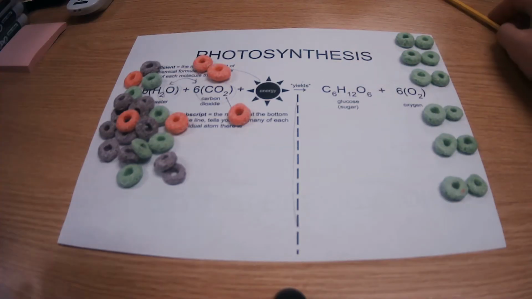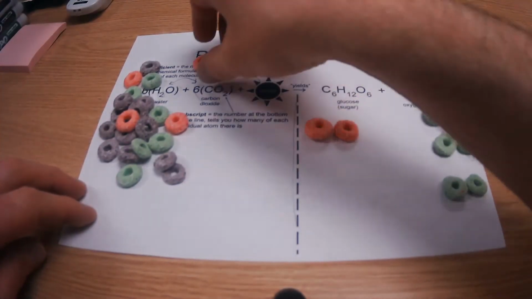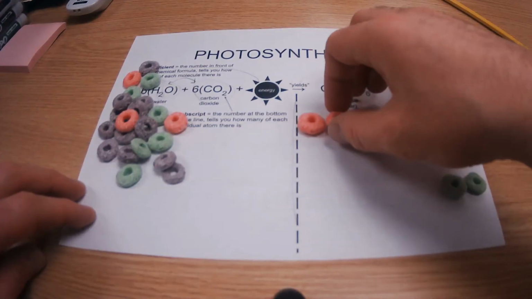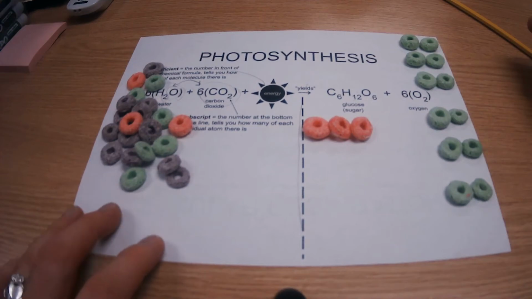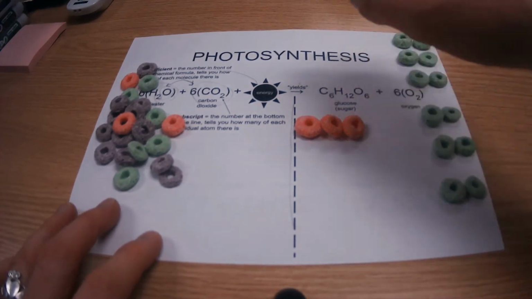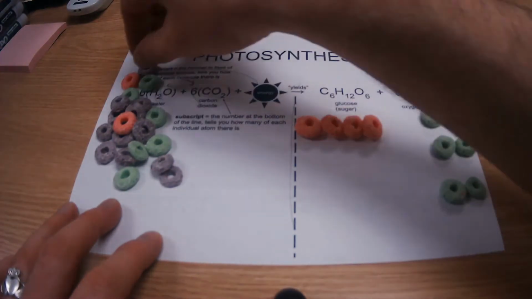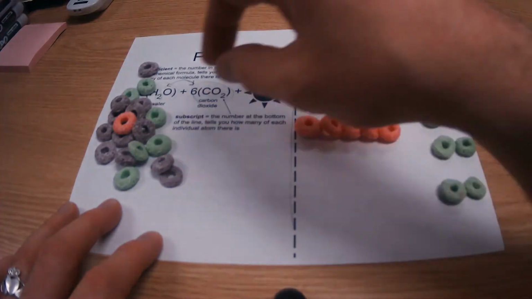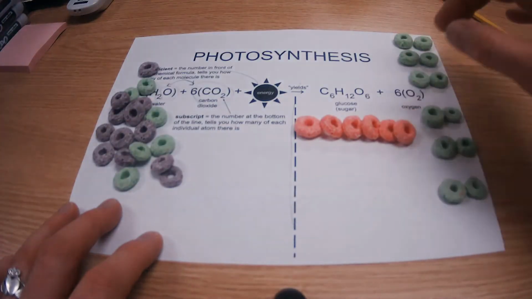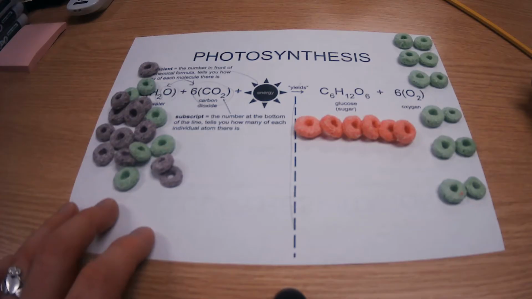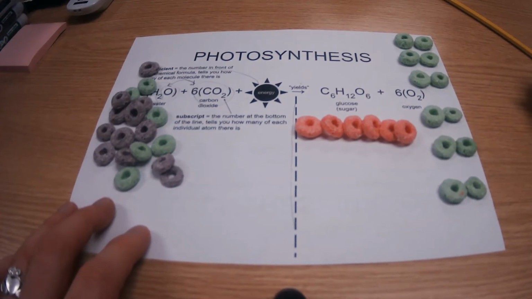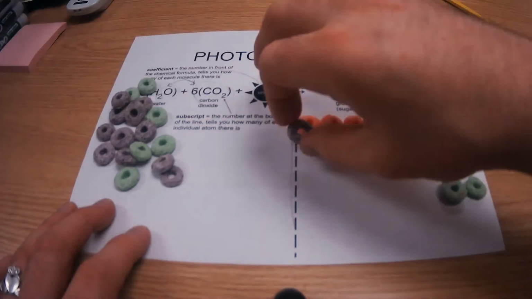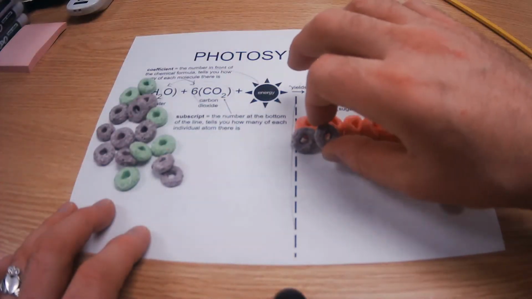C6H12O6, let's build that. Now listen, this is not going to look like anything. It's just going to be a blob of stuff sitting together. It's not really what it looks like. It's just a representation. So I need 6 carbon. So I need 6 red. And I'm just going to kind of line mine up like this. And then it says H12. So 12 hydrogen, which are purple. So start adding those.